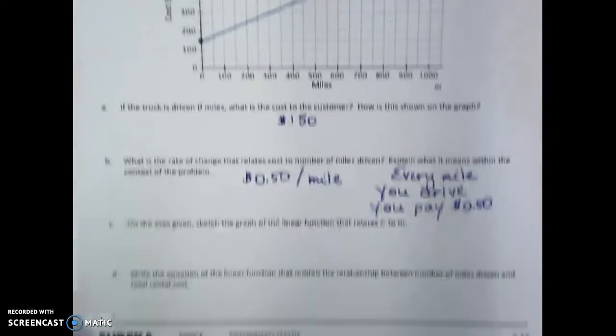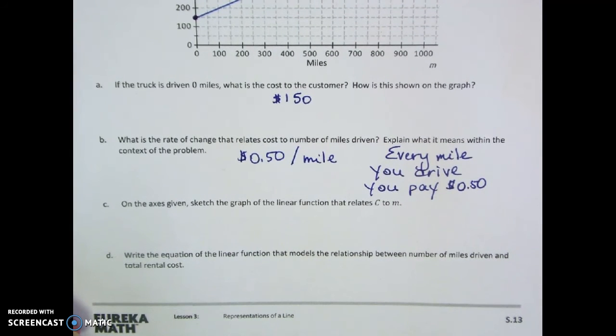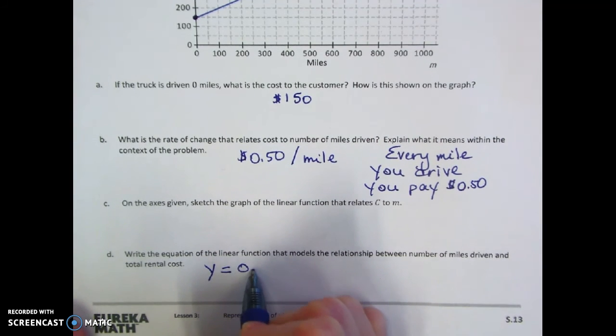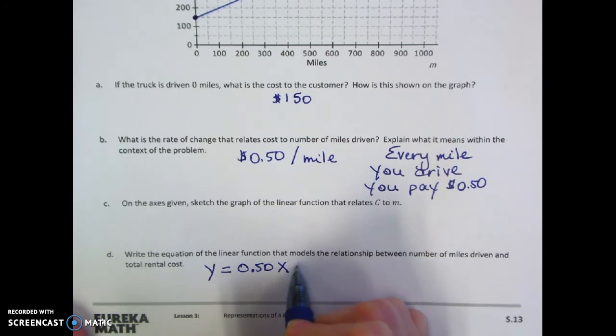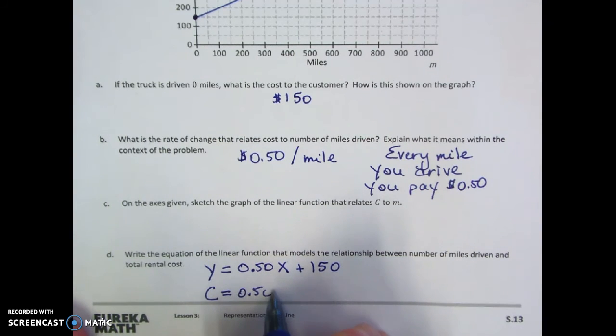And then finally, I'll scroll down here to question D. Write an equation of the linear function that models the relationship between the number of miles and the total cost. Well, normally we would have y equals our rate of change times x plus our y-intercept or our constant that we have to pay. But because they used C on the y-axis and they used M on the x-axis, we're going to have it set up with C equals 50 cents times M plus 150.